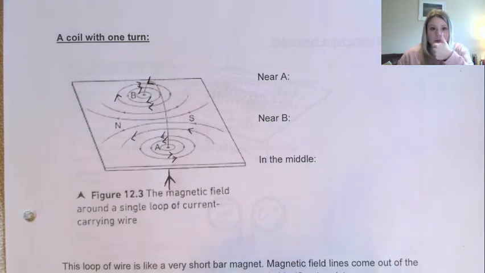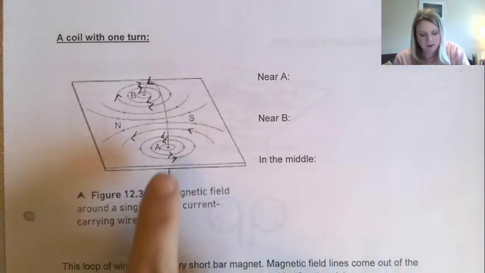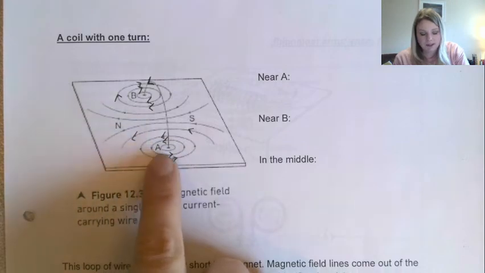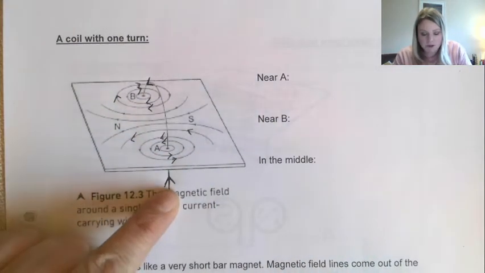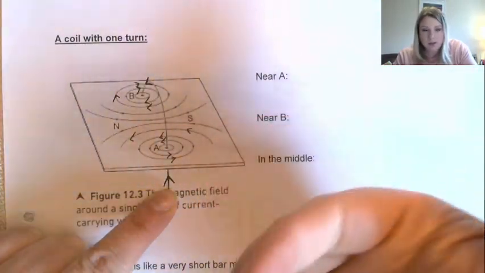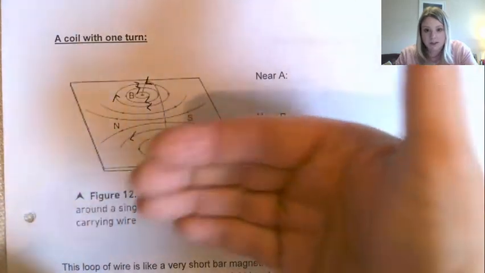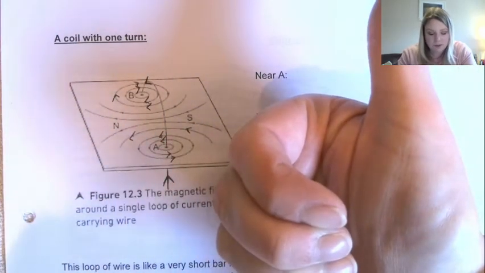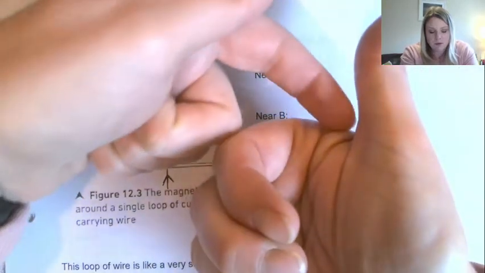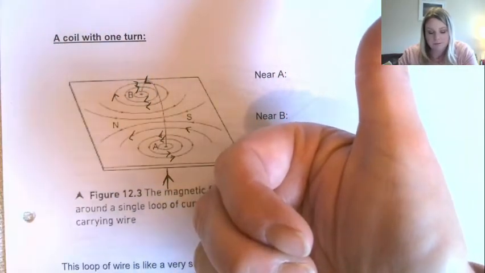If we do the same thing with our right hand, we put our thumb in the direction of the current and then our fingers are pointing in the direction of the magnetic field. If we look at this wee bit here at A, because the current's going up, we put our thumb up in the direction of the current, and if you imagine your hand is gripping around that wire, that shows you these directions, because the magnetic field is going to be coming round this way, which is what these wee arrows here are showing.